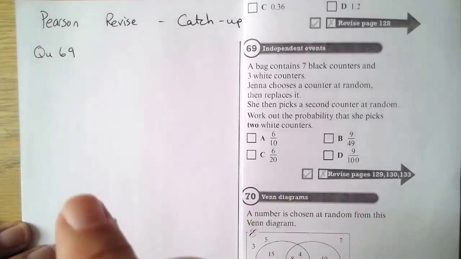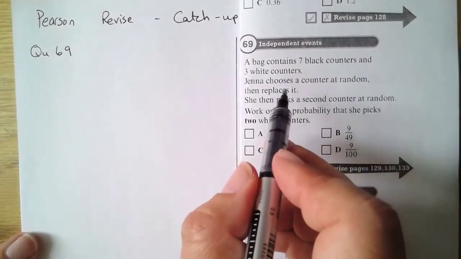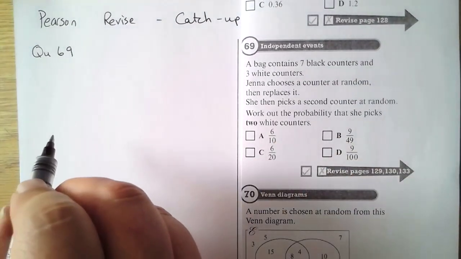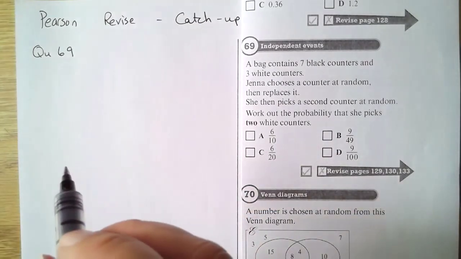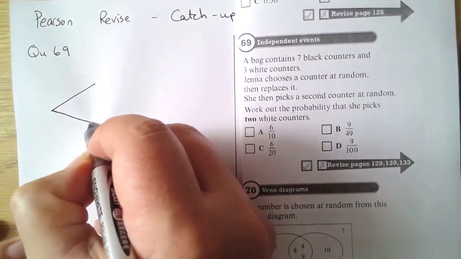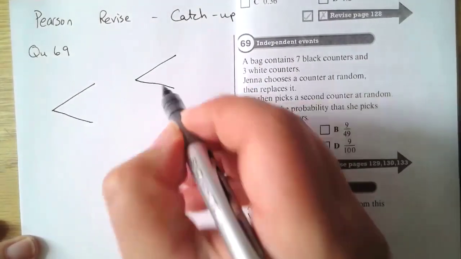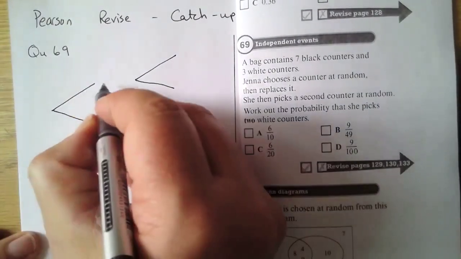Question 69. A bag contains 7 black counters and 3 white counters. Now, I could just do this as a straightforward multiplication of fractions, but I want to show you why sometimes with these questions, it actually is better to draw out a probability tree.